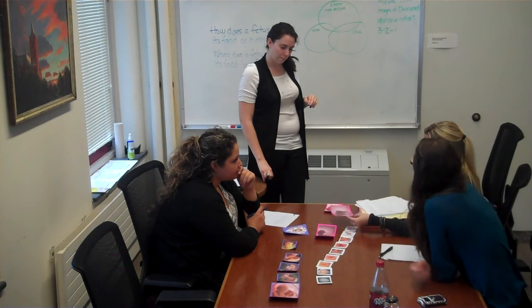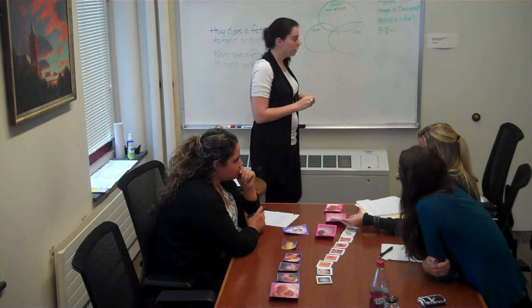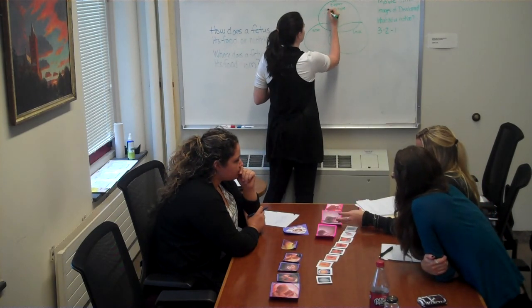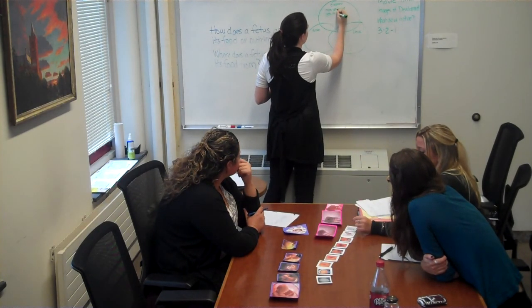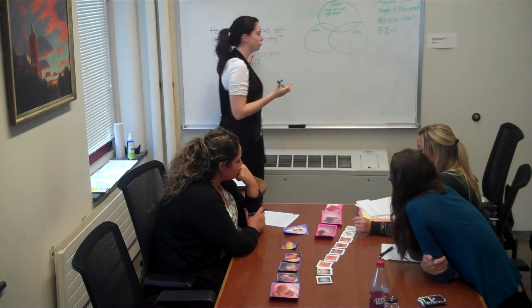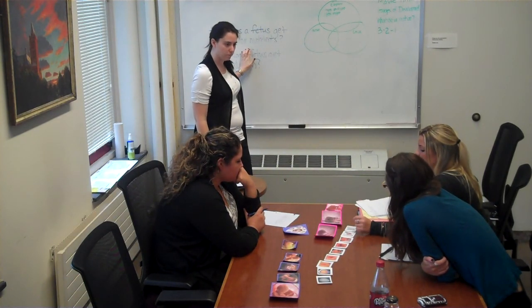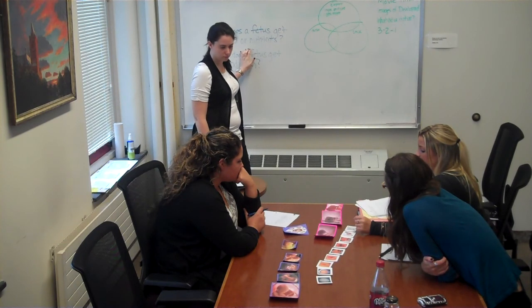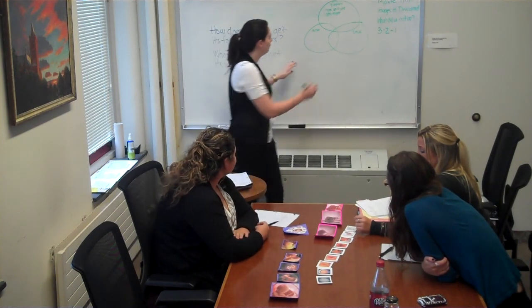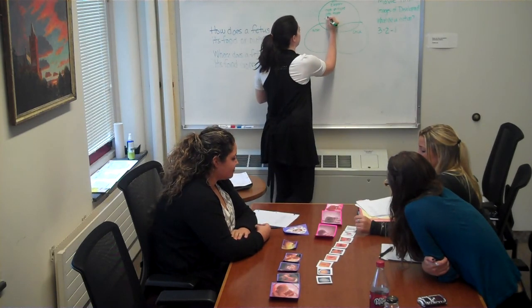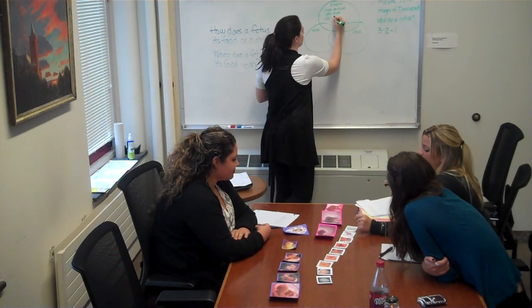And then I guess the only other thing is that it just gets bigger. The features all just get bigger. Like the ears here obviously are smaller than at the end. So how do you think it's getting nutrients? Maybe through the cord? Where do you think the cord gets the nutrients that it's bringing to the baby from?